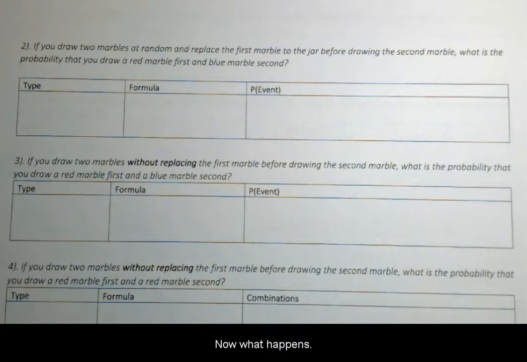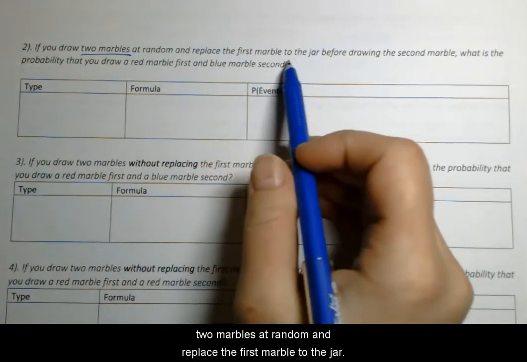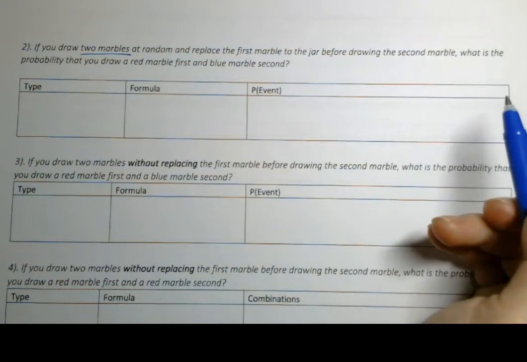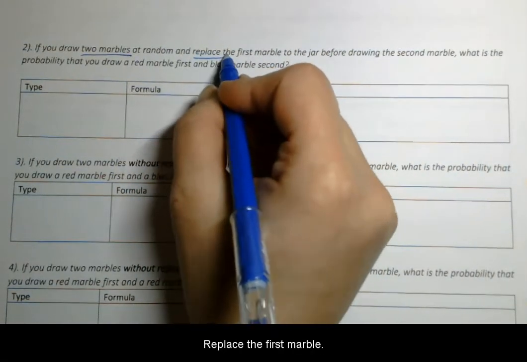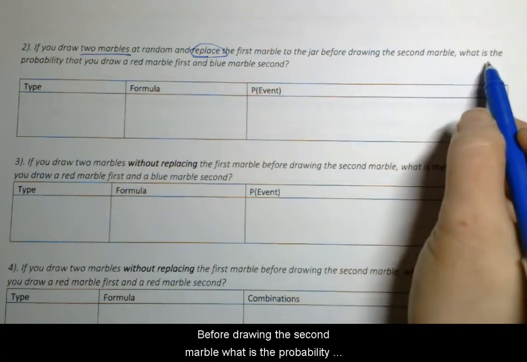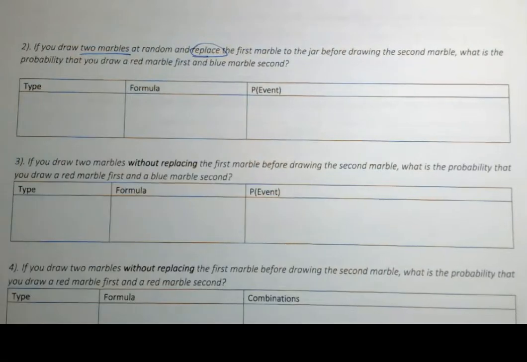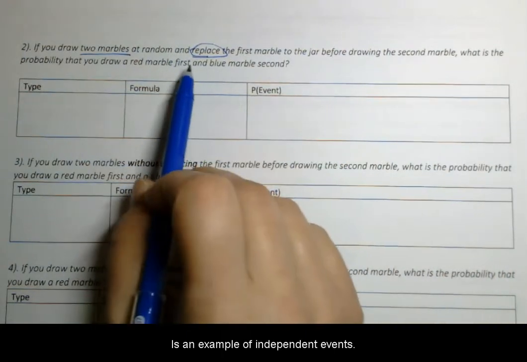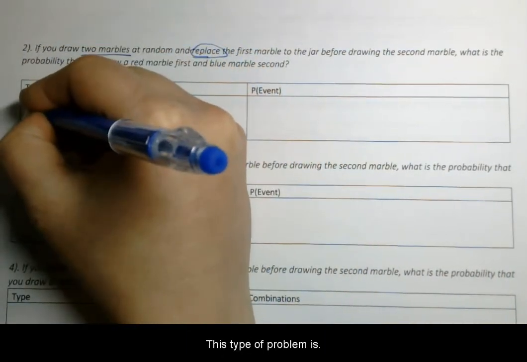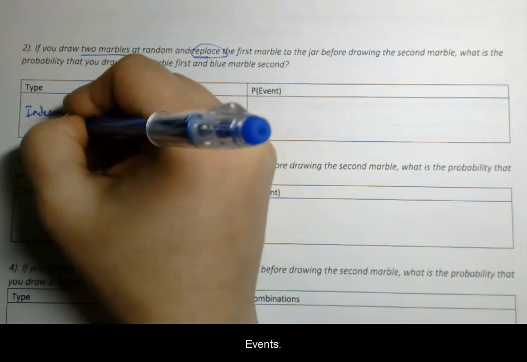Now what happens? So if you draw 2 marbles at random and replace the first marble to the jar before drawing the second marble, what is the probability that you draw a red marble first and a blue marble second? So this is an example of independent events. This type of problem is probability of independent events.